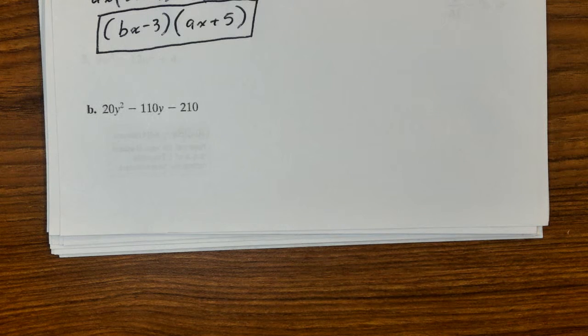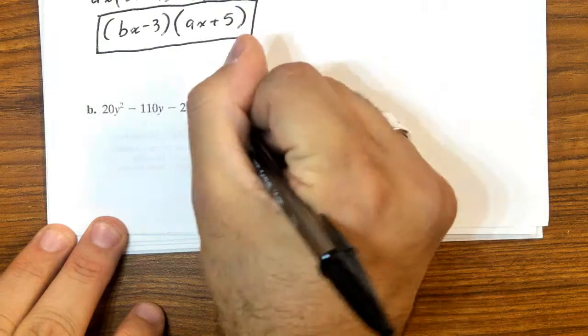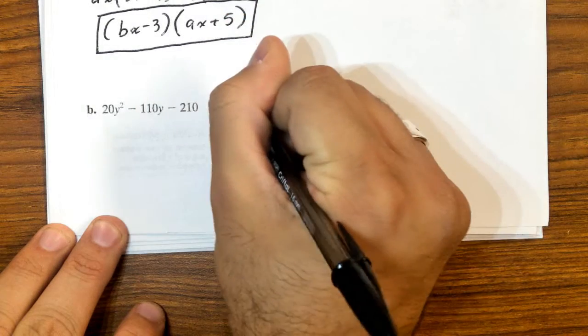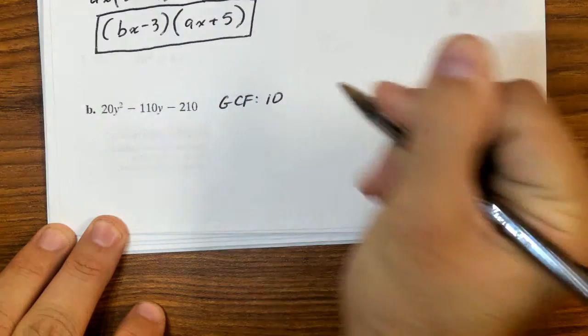Example 2b, we have to identify our GCF for the original trinomial. Our GCF is 10.